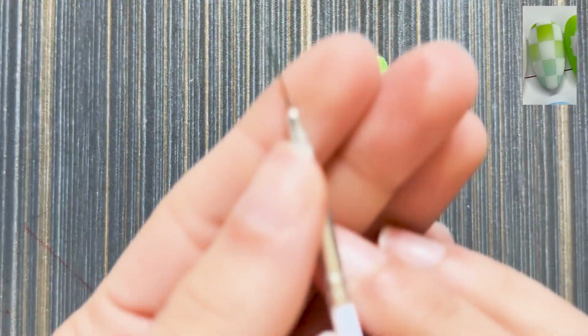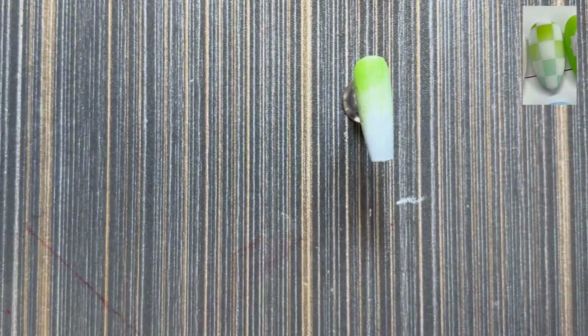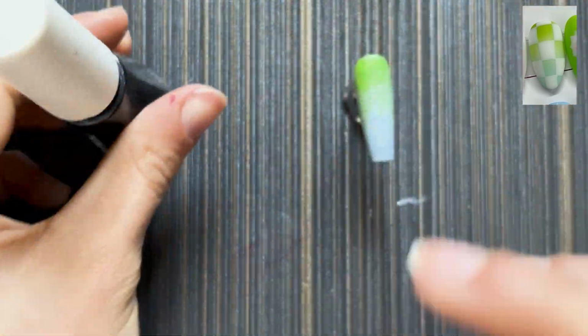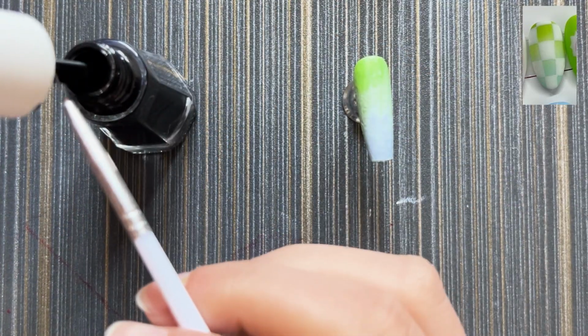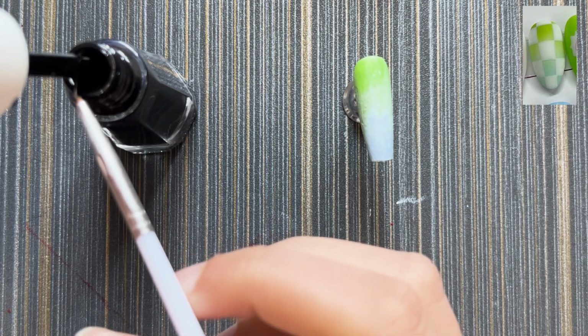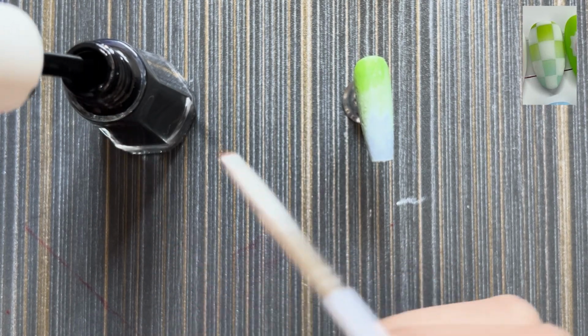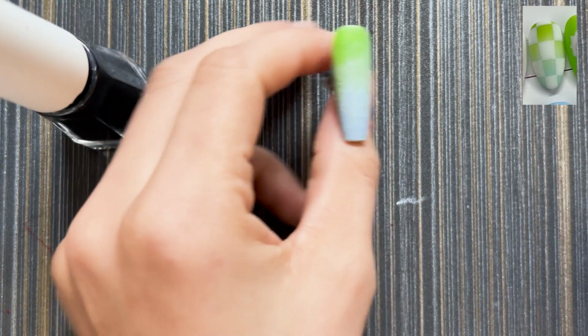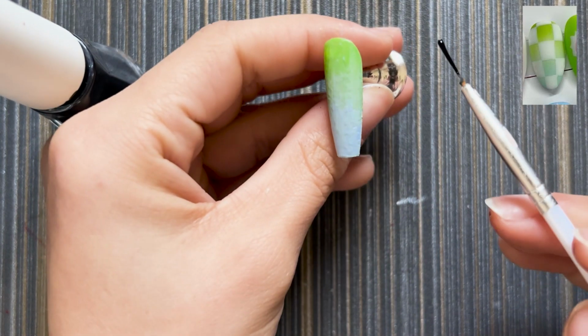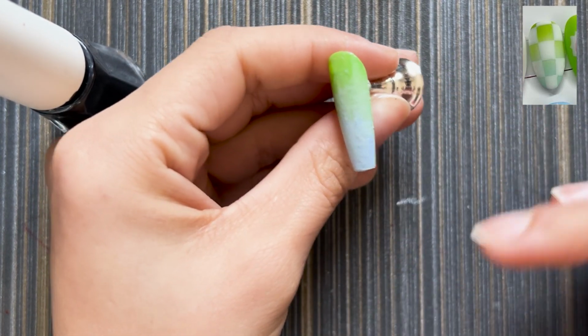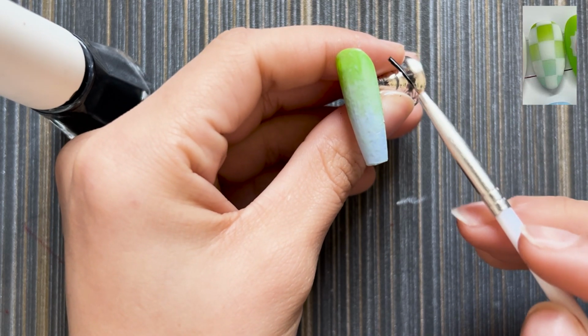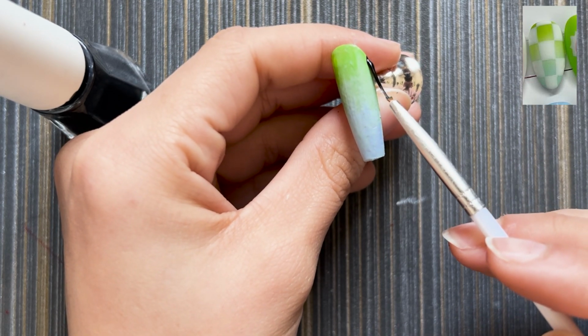Okay, so I have my brush again. I'm gonna take black. Oops. Okay, so I'm just gonna start from the side because I am scared of messing it up. So let's just start.